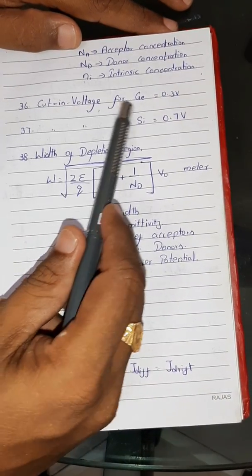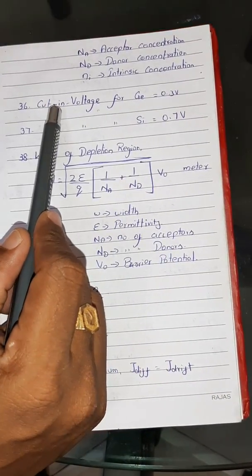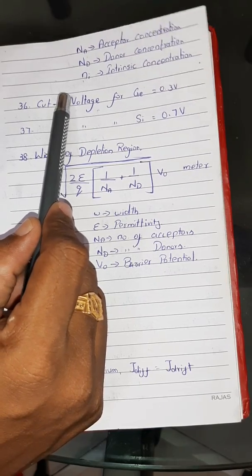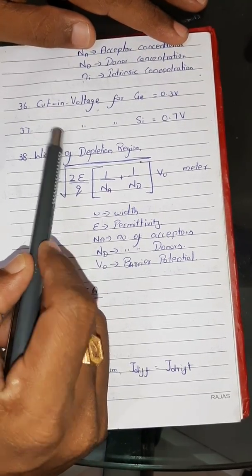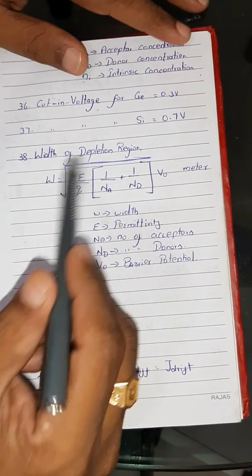Next, number 36, cut-in voltage for germanium is 0.3 volt, or the voltage that is developed in barrier potential. Then cut-in voltage or barrier potential of silicon is 0.7 volt.